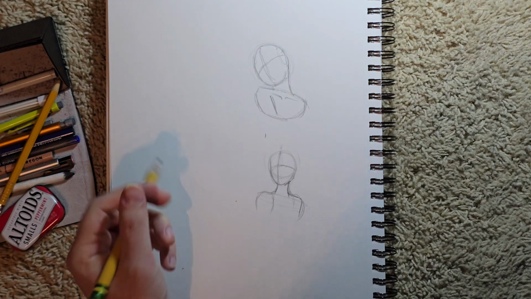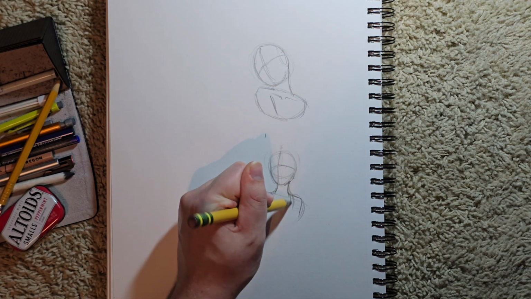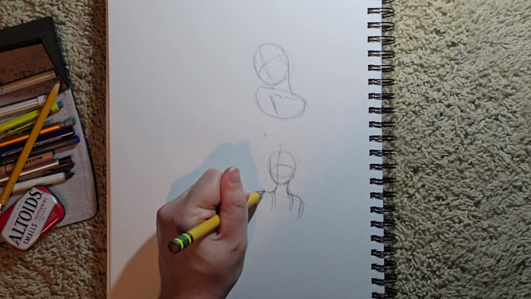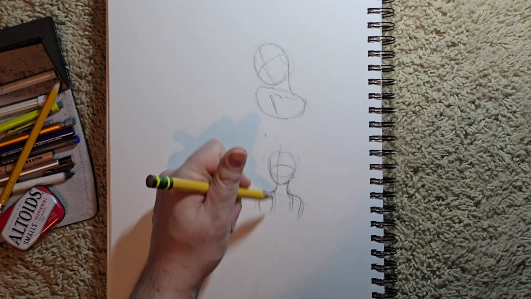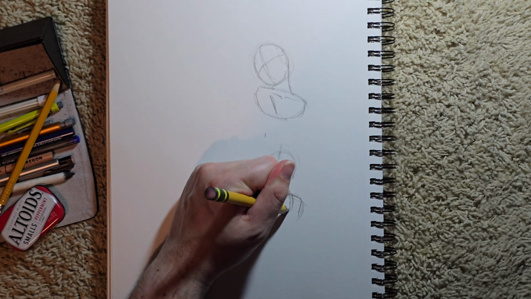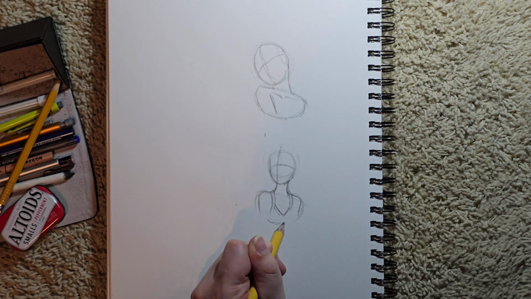Alright. We should give her a little bit of a chest because I am very bad at doing that, so we need practice. Alright. How do we do this? I'm not entirely sure. I'm bad with anatomy, just kind of in general, really.